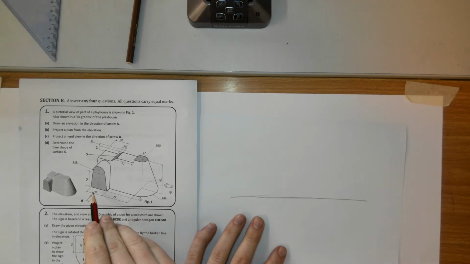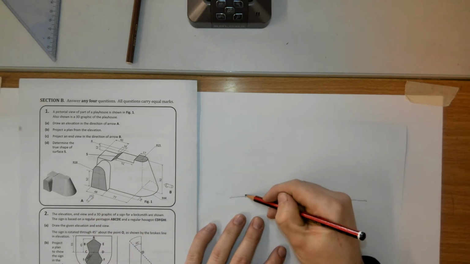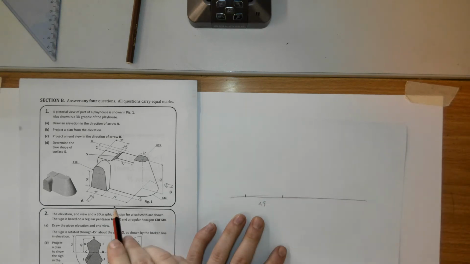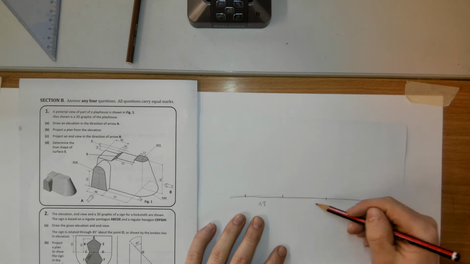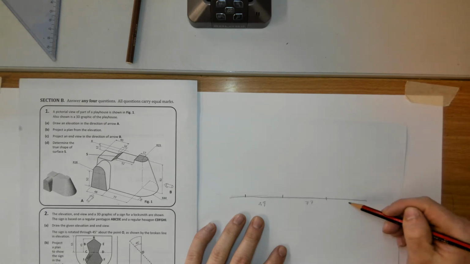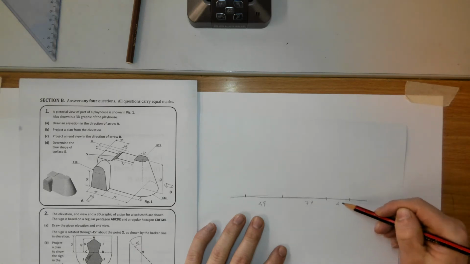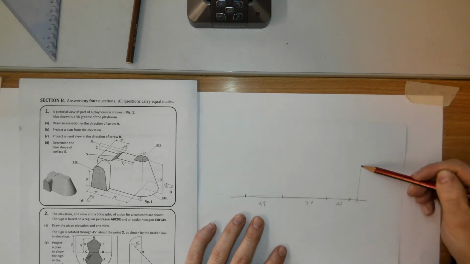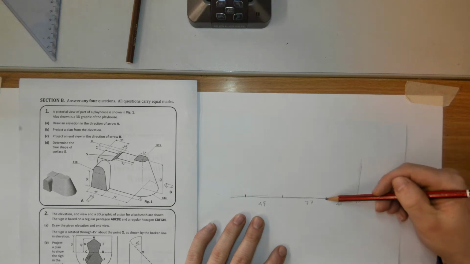So 48, 77, 44, height's 92, so I'm going to bring this up lightly.